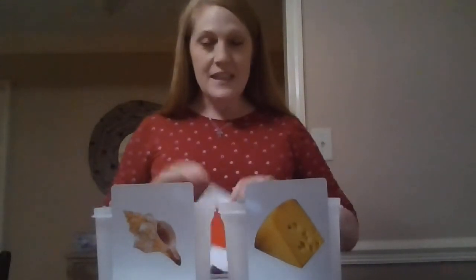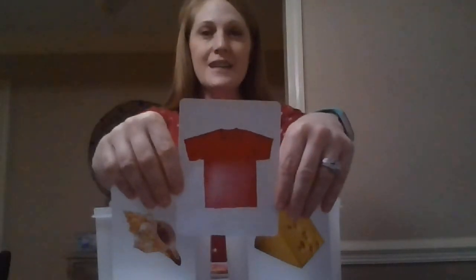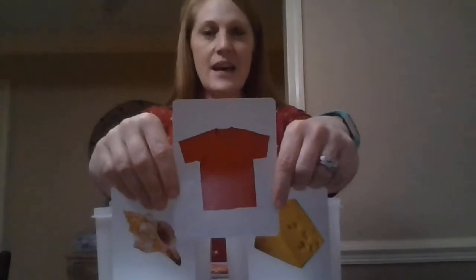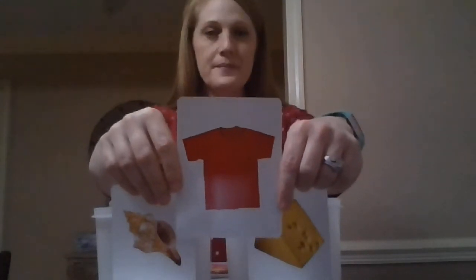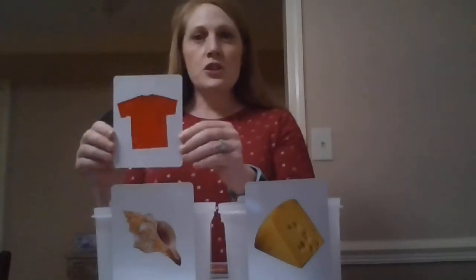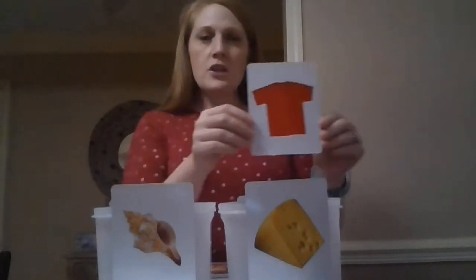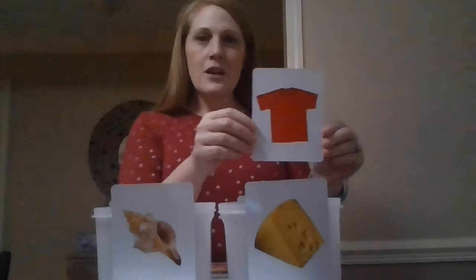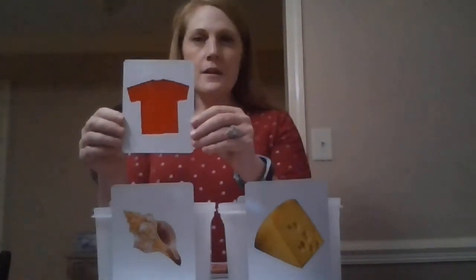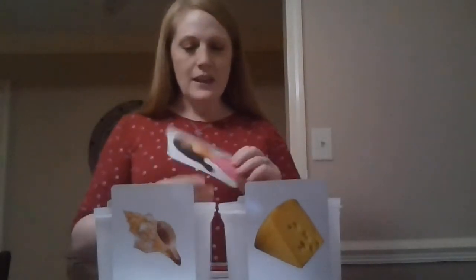All right, so I need you to help me now. This is a shirt. Say shirt and really listen to the first sound in the word shirt. When you say shirt, do you hear sh as in shell or ch as in cheese? Which bucket do we want to drop shirt in? Shirt should go with shell. Very good.